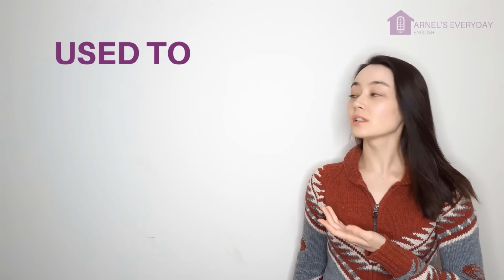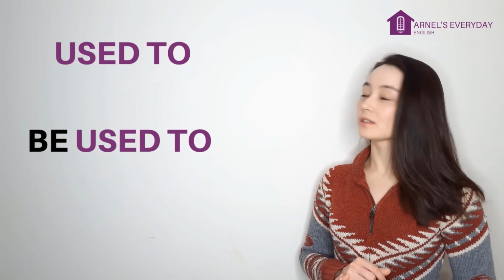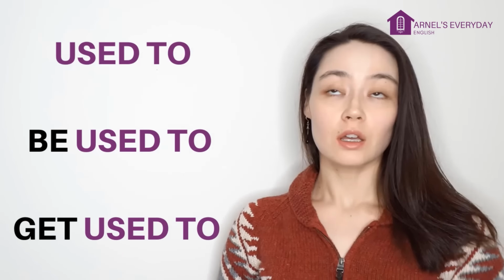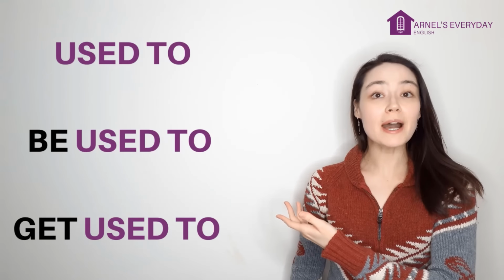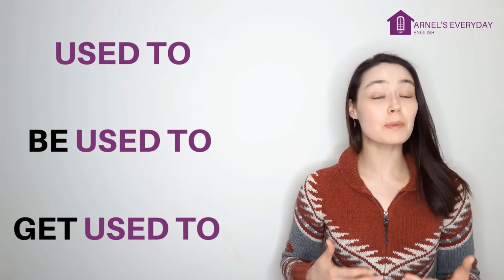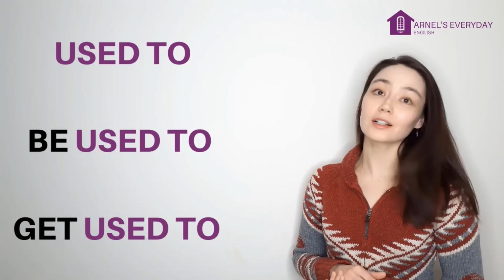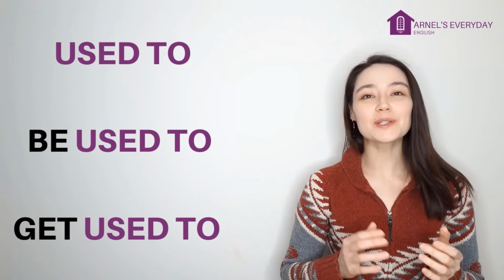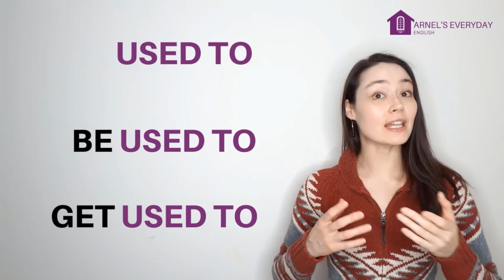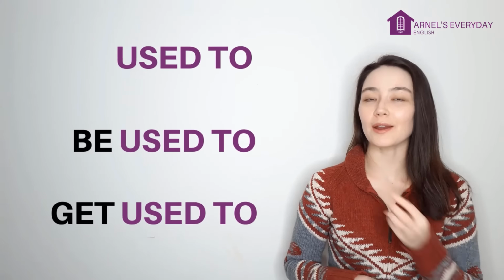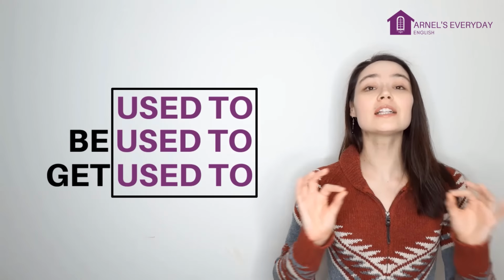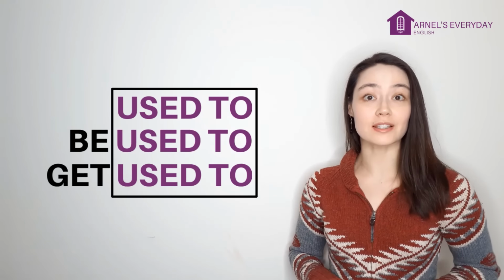Used to, be used to, get used to. Grammatically, these look very similar, but they're used in different ways. It's important to use them correctly. We're going to look at these step by step, and at the end of the lesson, I'm going to compare all three so you can clearly see the difference.